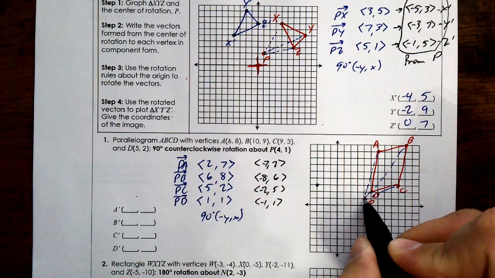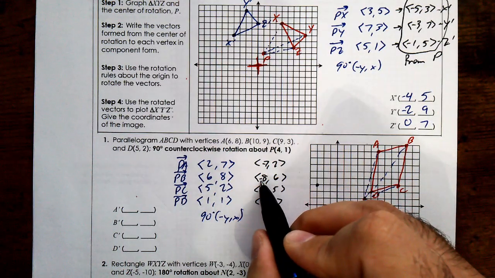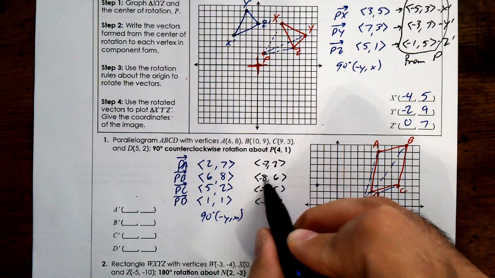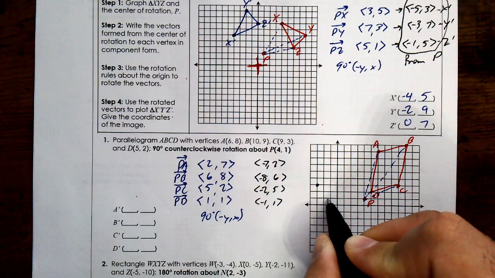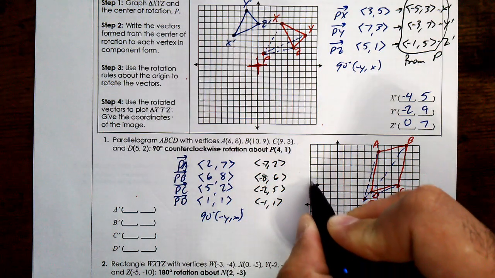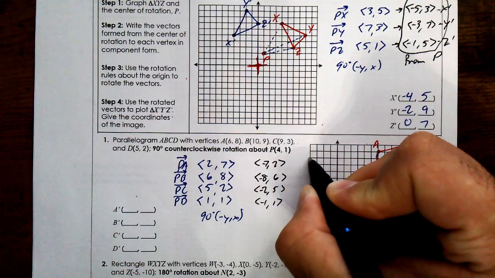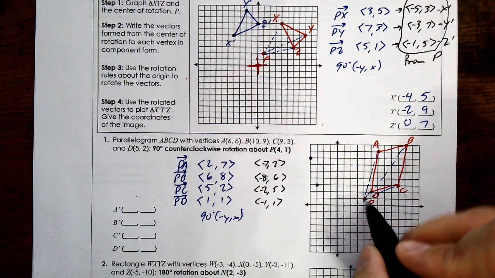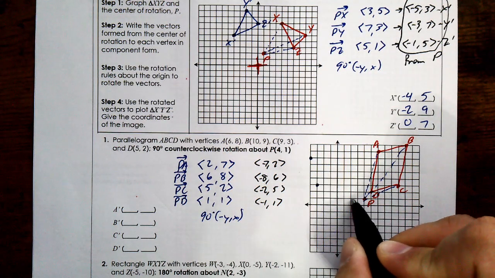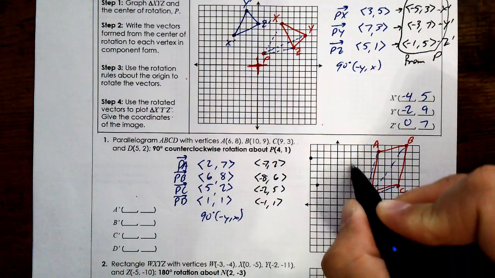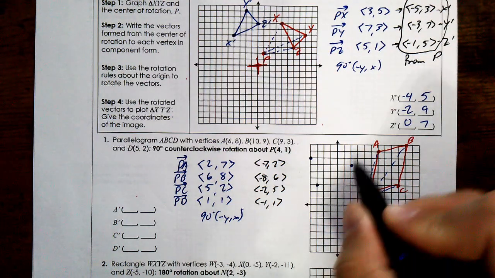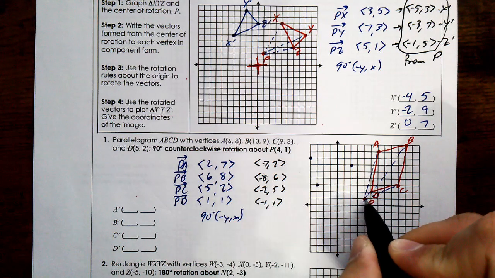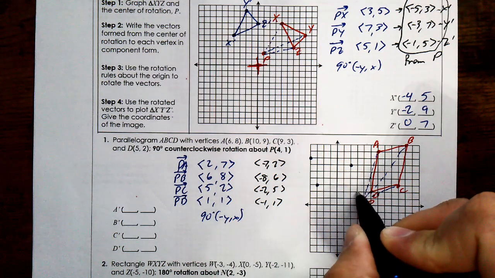For point B, we're going to go left 8, up 6. 1, 2, 3, 4, 5, 6, 7, 8. 2, 3, 4, 5, 6. For C, left 2, up 5. Yep, counted that right. And then for D, 1 and 1.